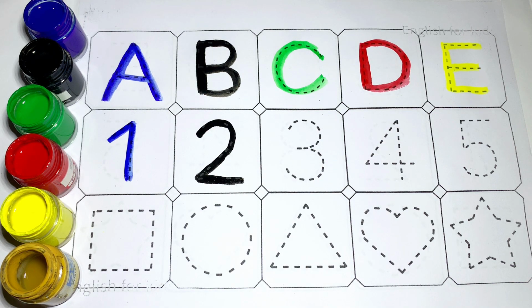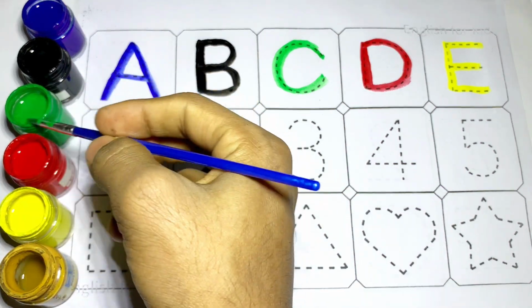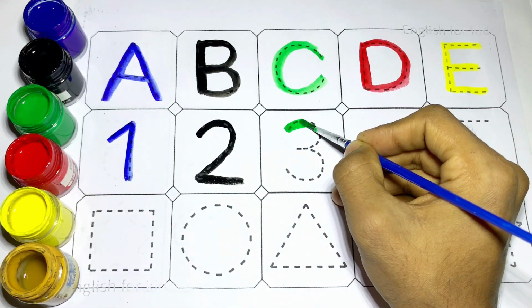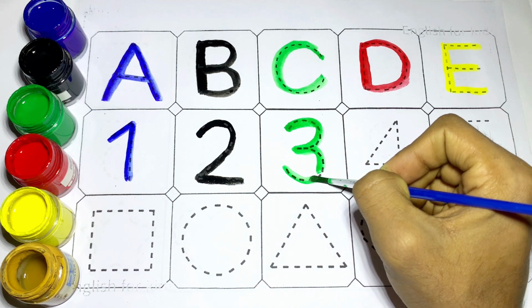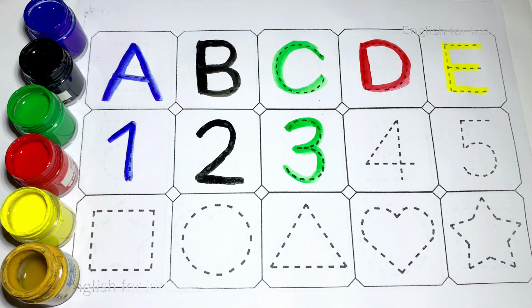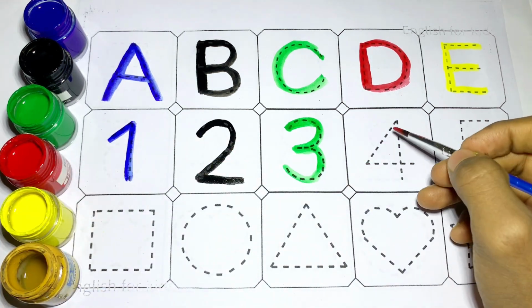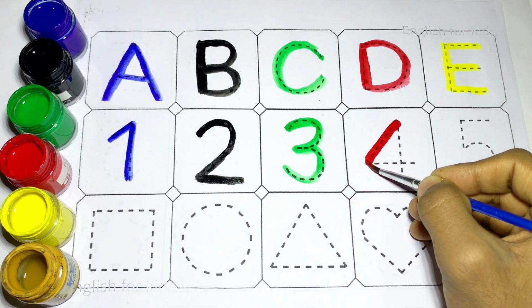The numbers of 3, and use green color. T-H-R-E-E, 3. Kids now draw 4. The numbers of 4, and use red color. F-O-U-R, 4.